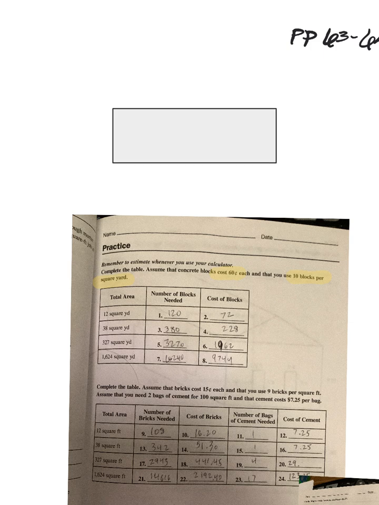We'll say that this is 5 feet and this is 2 feet, so that's 10 square feet, and they're saying it's going to take 10 blocks per square yard. I'm sorry. Let me change this up a little bit. Erase this. I blew that, didn't I? So let's see if we can get rid of our rectangle there. All right, let's try it again.